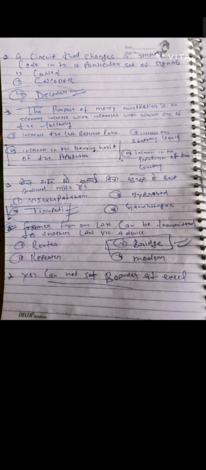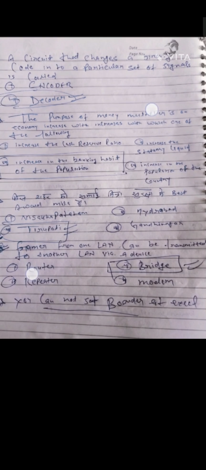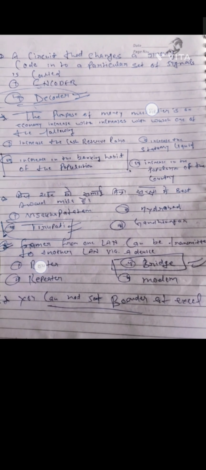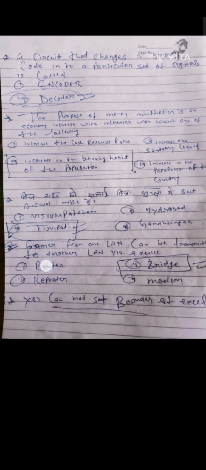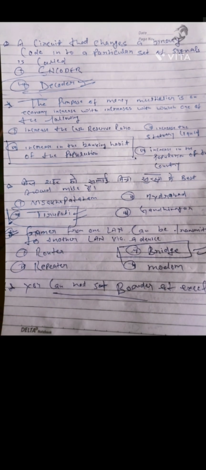A circuit that changes a binary code into a particular set of signals: decoder. The circuit that changes a binary code into a particular set of signals is a decoder.